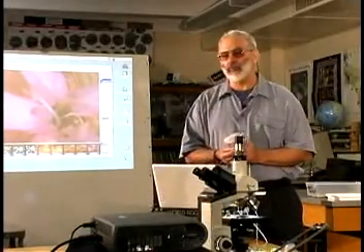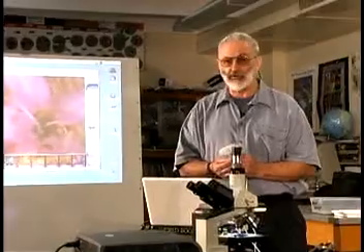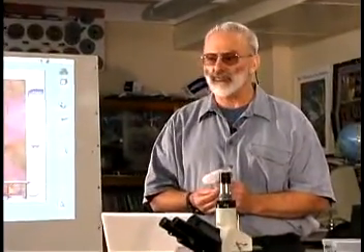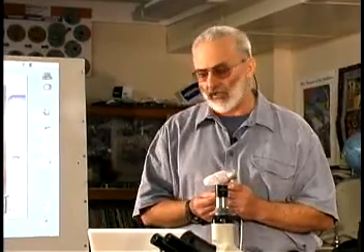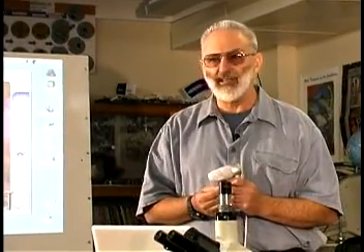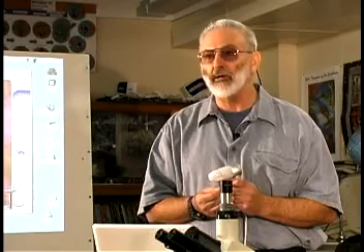Today in class, what we're going to do is look at flower structure and all the different intricate parts of a flower. We're going to use the ProScope and our desktop computers to aid us in this process. It will give us a much better image.